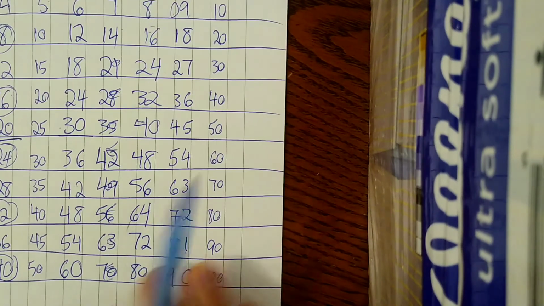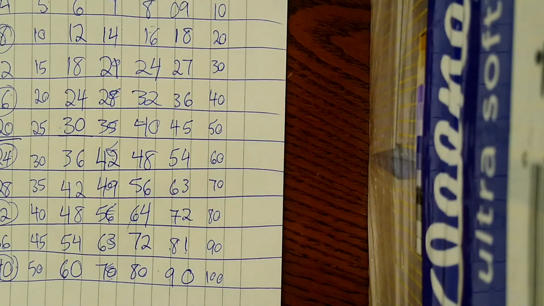So those are just some tricks. If you're having trouble with your multiplication facts, you're going to want to just write those down and kind of quiz yourself on it, and eventually you will just memorize it and you won't have to practice this anymore.